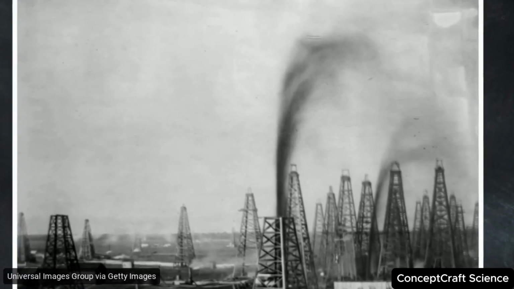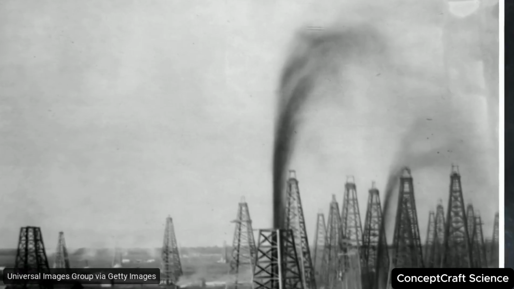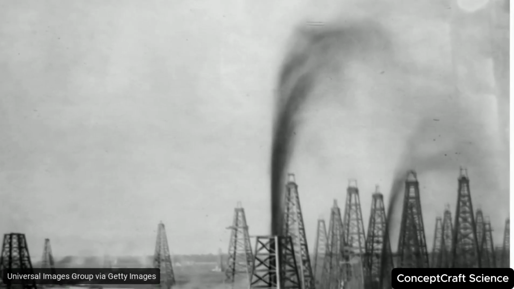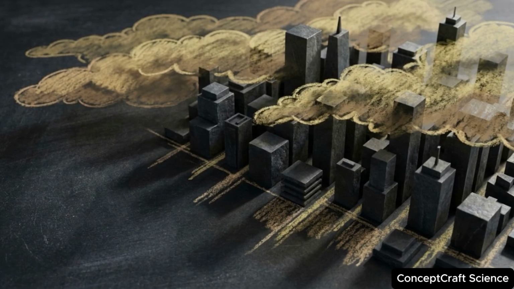This historical oil field represents the massive scale at which we extract carbon-based fuels to burn for energy. When we burn these fuels, oxygen reacts with everything in the mixture, not just the carbon, but also the nitrogen and sulfur impurities trapped inside. This simultaneous oxidation creates the nitrogen and sulfur oxides that drive modern air pollution.